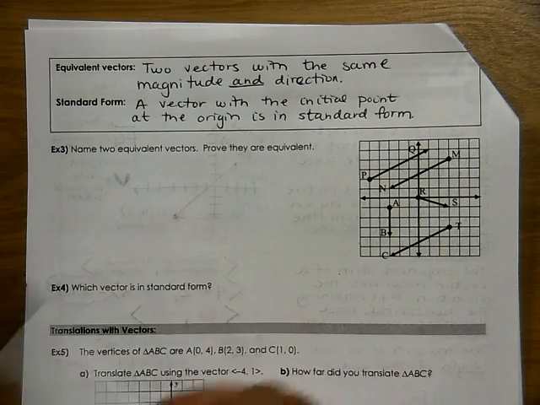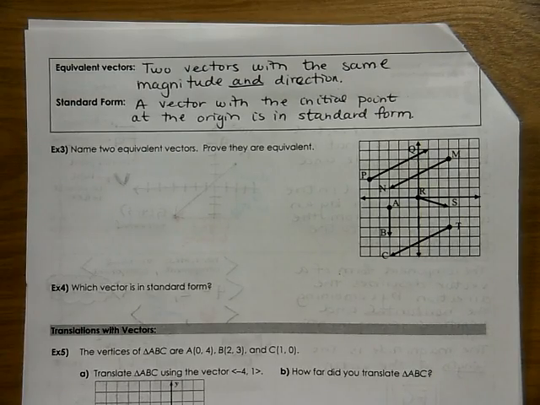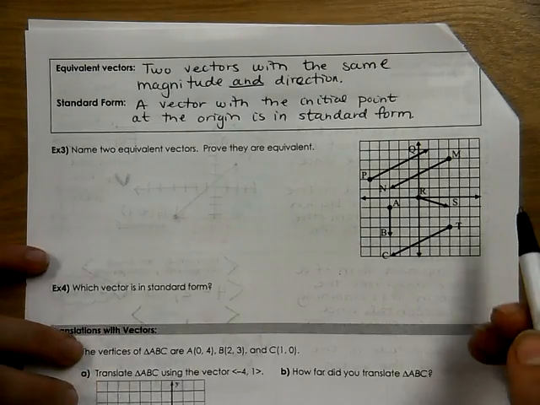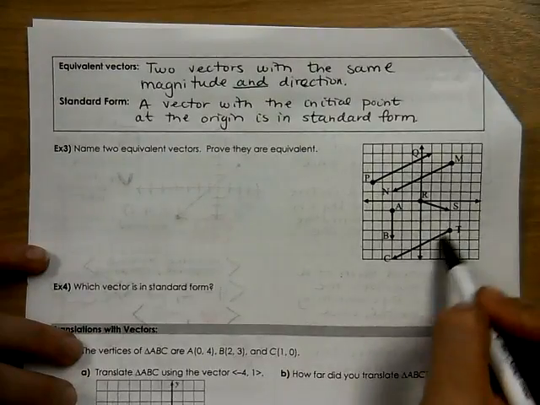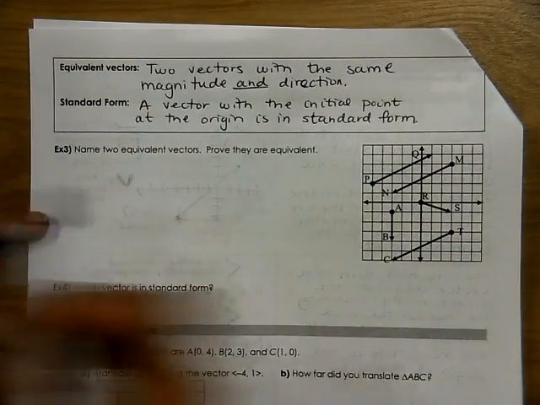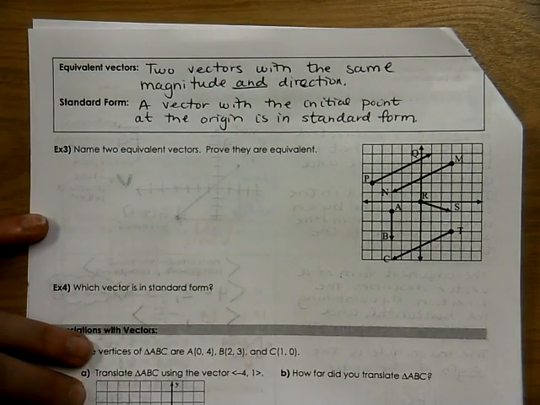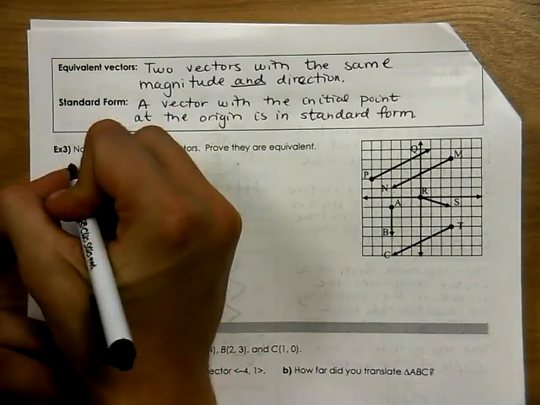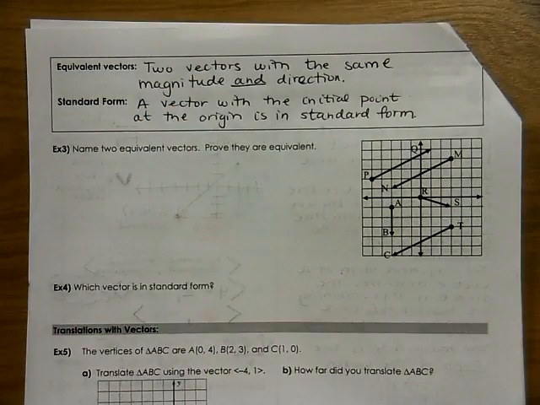Example 3 says to name two equivalent vectors. If you have not done so already on your own, please pause the video and do this independently before you check your answers. If you have, let's talk through this. Two equivalent vectors are TC and MN, but they want us to prove they are equivalent. Well, there's two pieces of information that are important. One, they must have the same magnitude, and two, they must have the same direction.